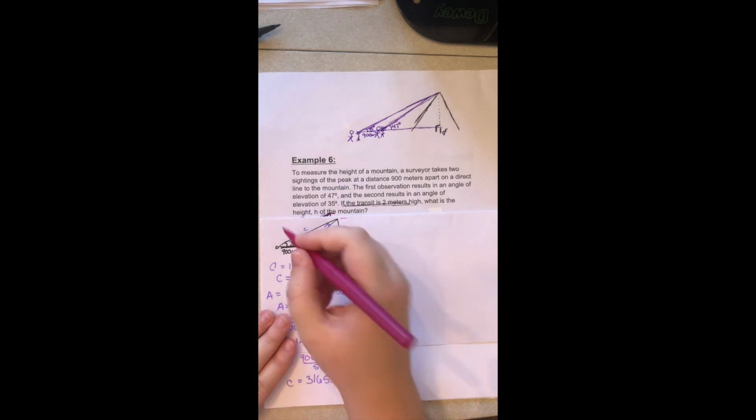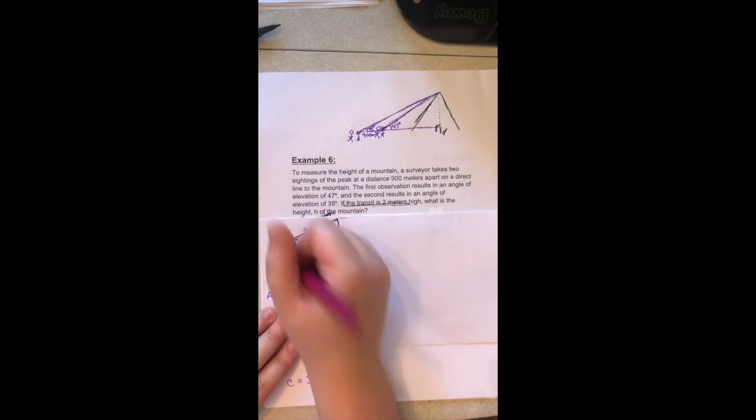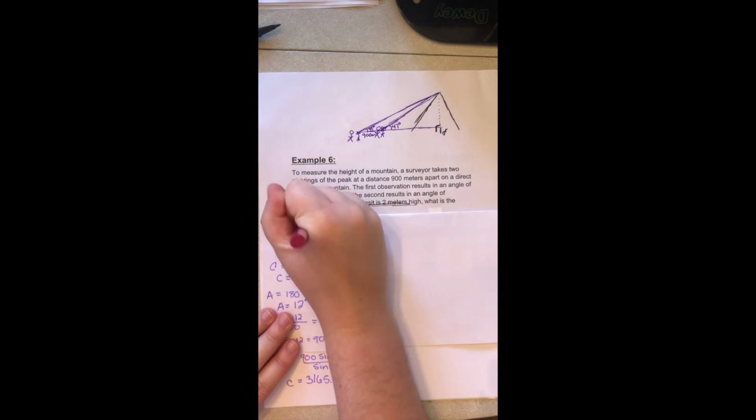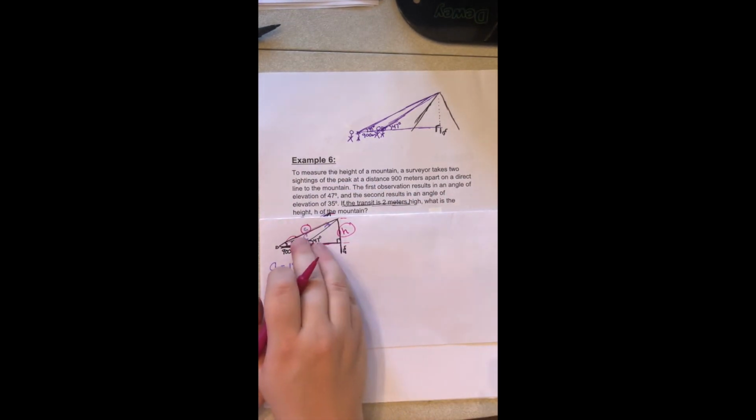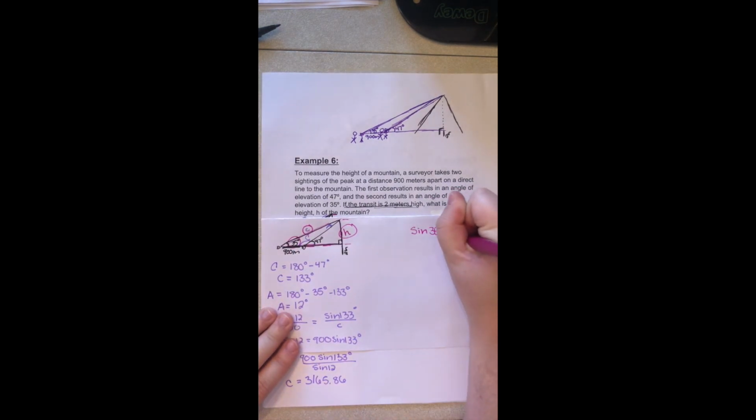The reason I chose to find the sides I found is because now I am looking at one large right triangle where I know my inside angle, I know its hypotenuse, and I'm looking for its opposite side. Opposite and hypotenuse are related using sine. So I know that sine of 35 degrees is going to be equal to the opposite, or h, divided by my hypotenuse, which is 3,165.86.